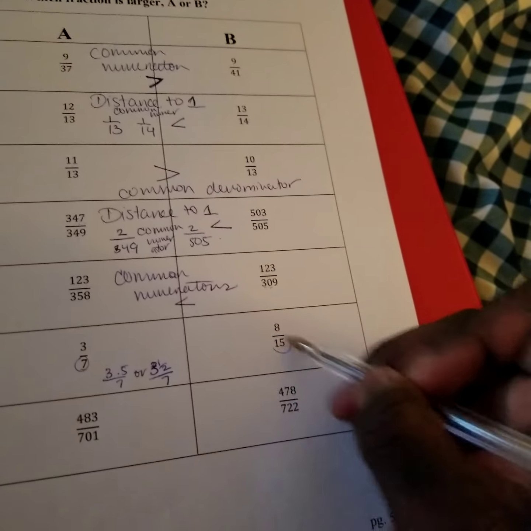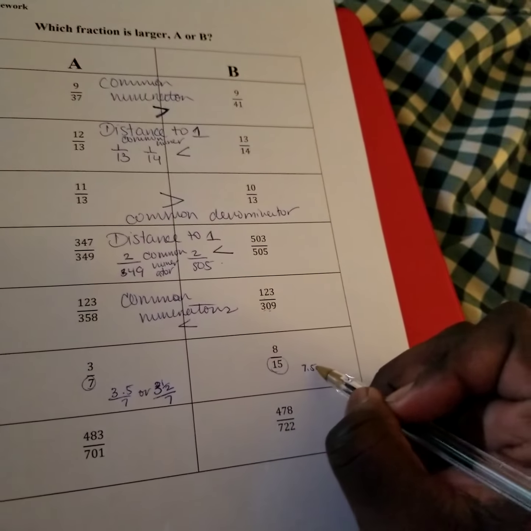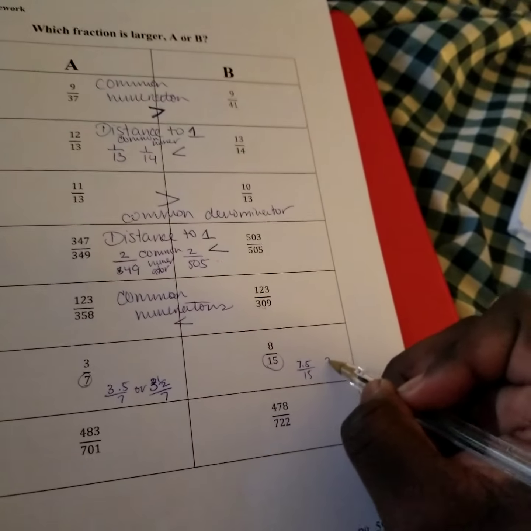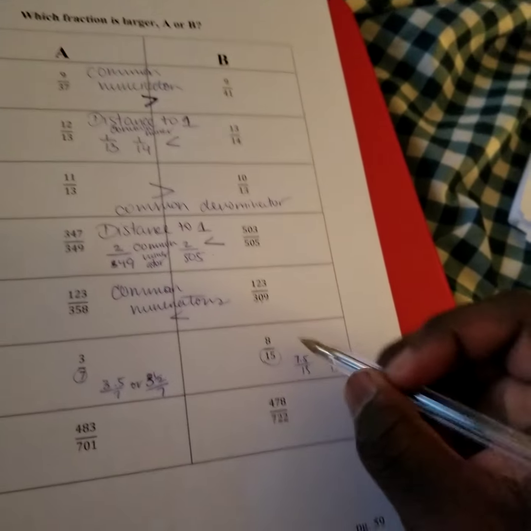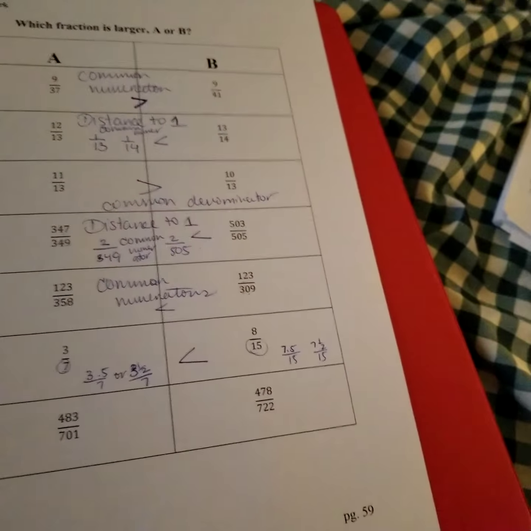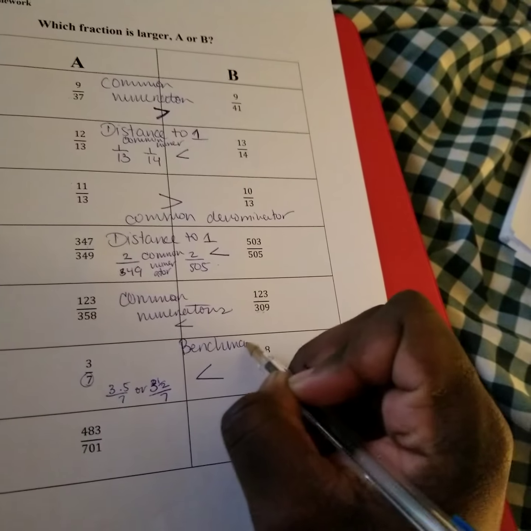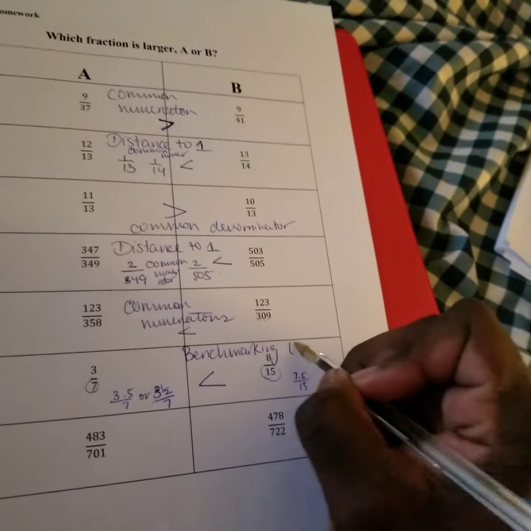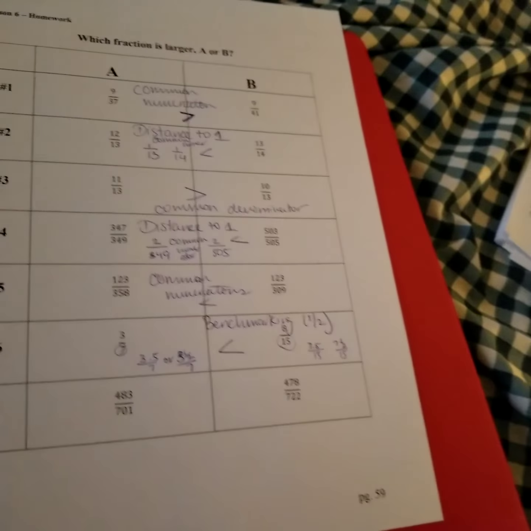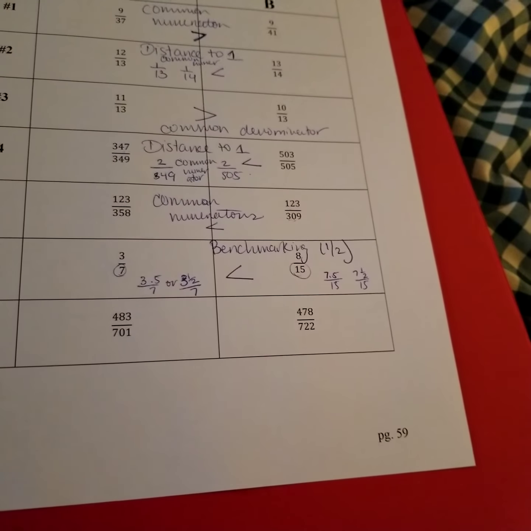Over here I'm working with 15ths, and I know that half of 15 is 7.5, or 7.5/15. In fact, I have more than that, so I know that 8/15 is larger than 3/7, and I'm going to write benchmarking 1/2. Okay.